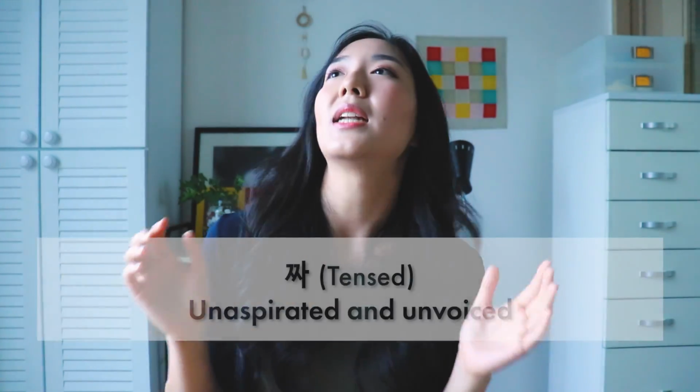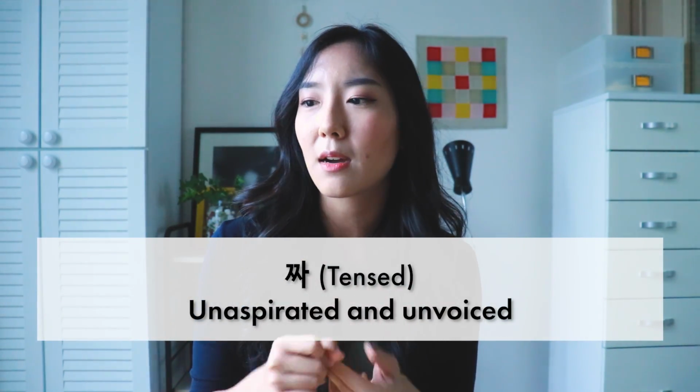So now that we've done the lax and the aspirated consonants, let's look at the last one, the double consonant or the tensed consonant ja. There is no aspiration for this one. So it's an unaspirated yet unvoiced consonant. You can think of it kind of like an unaspirated CH. Another hint is in the classification. It's called a tensed consonant. And what that means is that right before you articulate it, the inside of your mouth is kind of tensed.